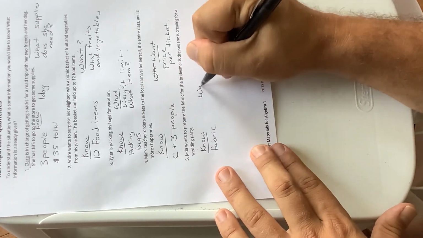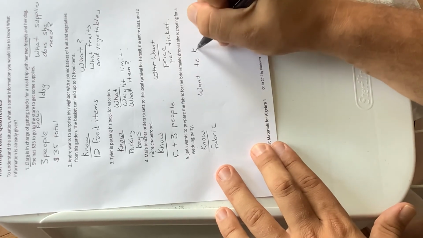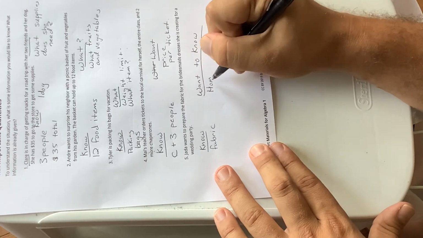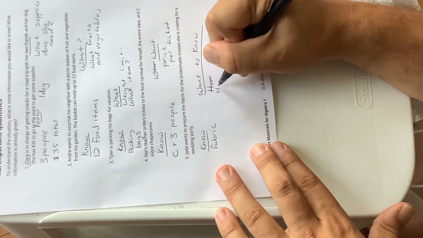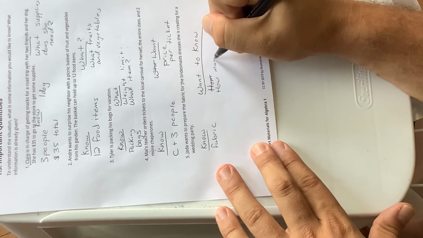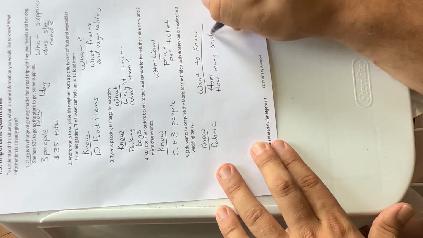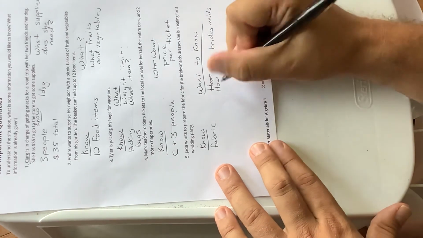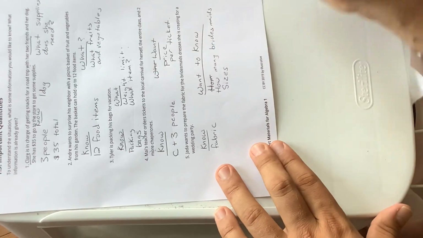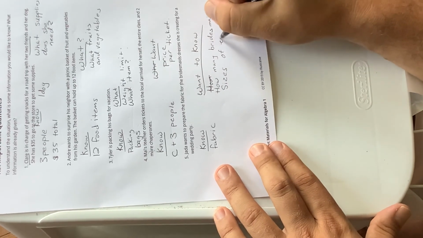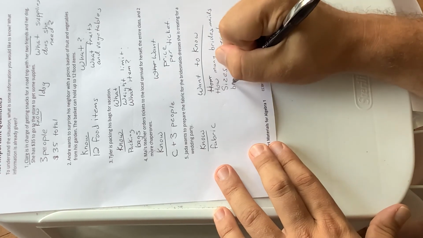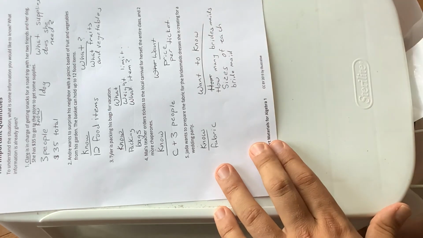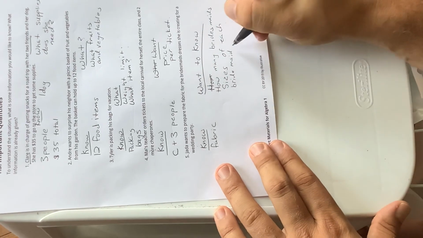What I would want to know is how many bridesmaids, I would need to know the sizes of each bridesmaid for each dress. And that would be about it.